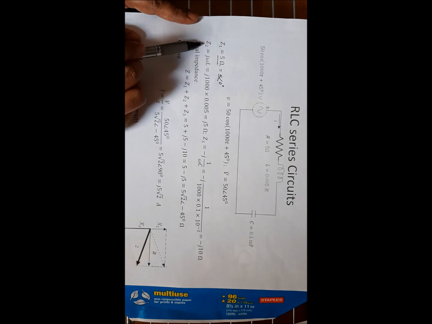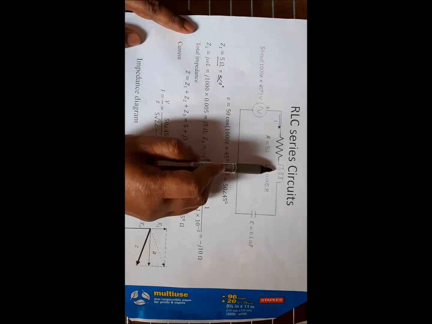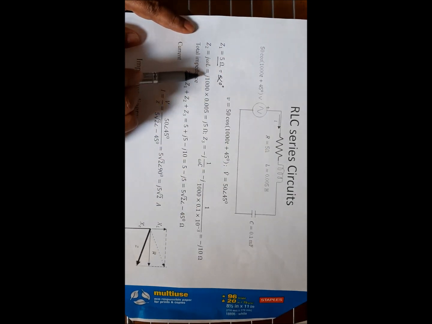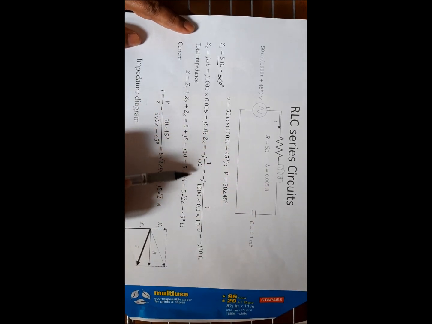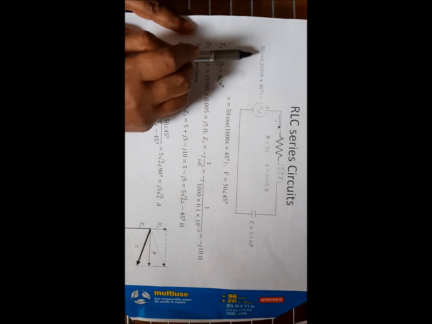Then I convert L into the frequency domain. So L will be Z2, and the impedance of this is omega L. So this one is j5 ohms. This is in ohms, and the impedance of the capacitor, Z3, is 1 over j omega C, which is negative j. Omega is 1000 and with this C, you get negative j10. And this voltage I convert to the frequency domain: that is 50, and the angle is 45 degrees.